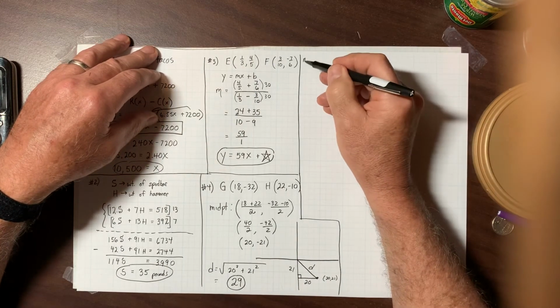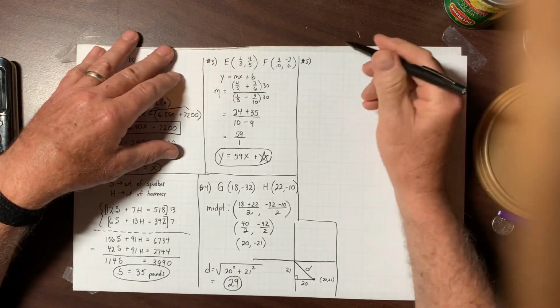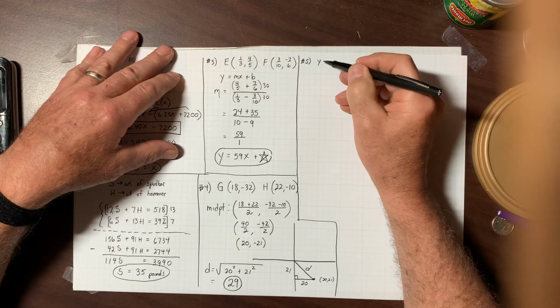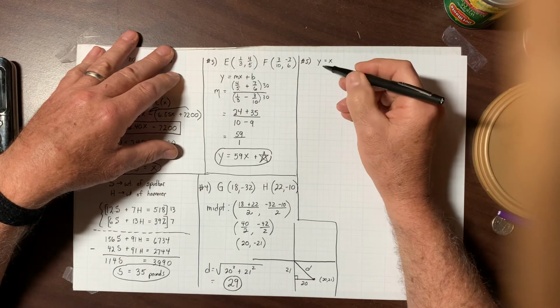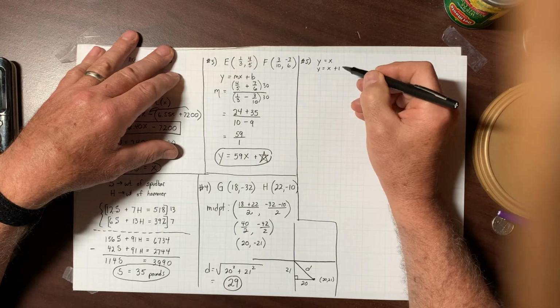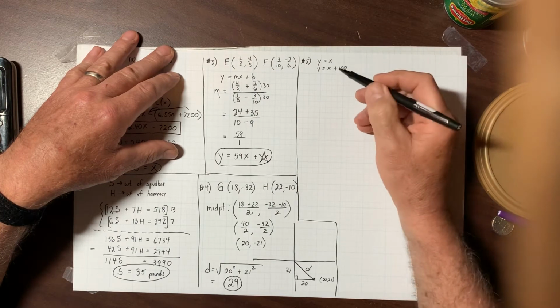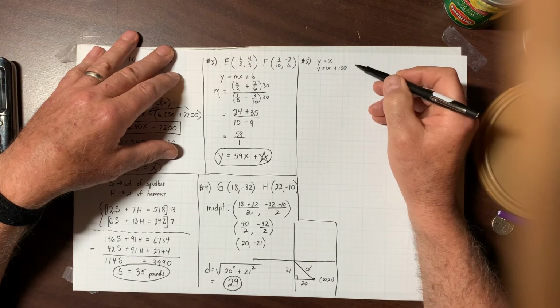Let's look at problem number 5. Problem number 5 gives you two linear equations, y equals x and y equals x plus 100. Now, something I noticed right away about these two lines, they are parallel. You know, they both have a slope of 1. All right. What's it ask us to find?